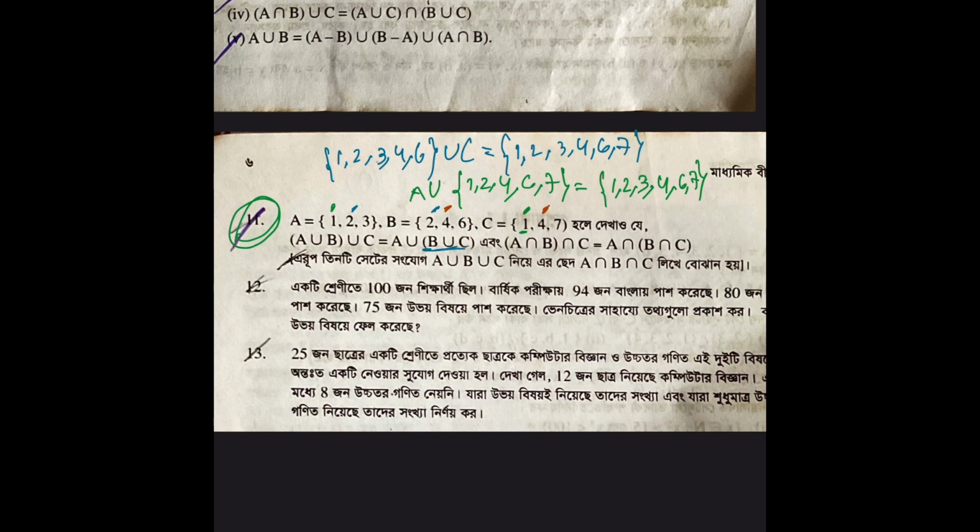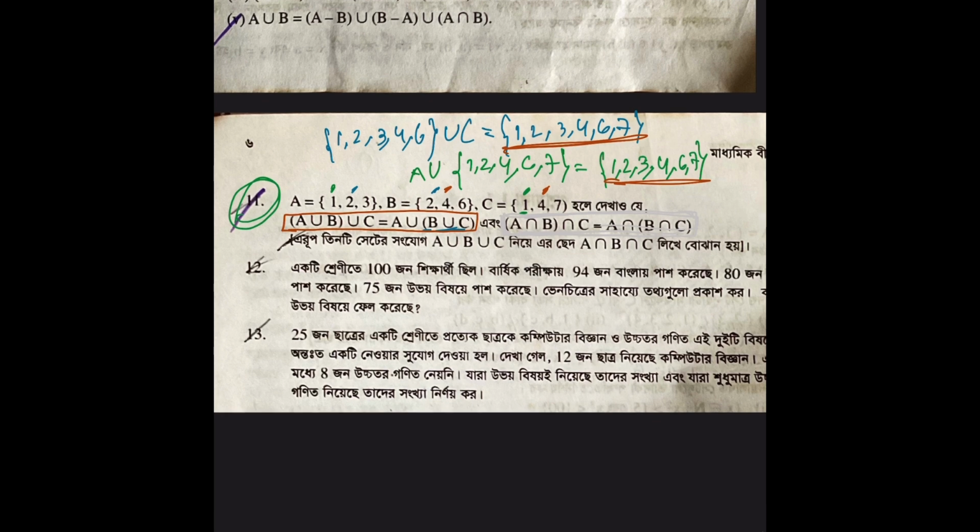So we can see that these two sets are equal. They have the same elements, so this is true. In a similar way, if you try the other one, you'll see that this is also true. I'll let you try it out at home.